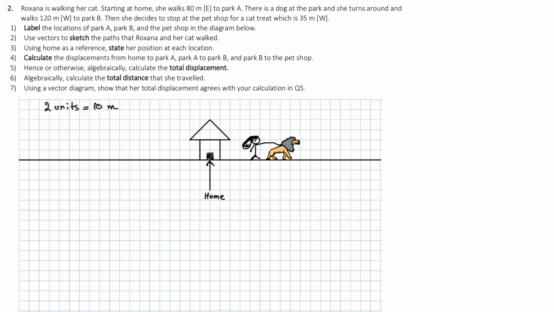All right, the next question we have is when Roxana is walking her cat. Starting from home, she walks 80 meters east to Park A. Whenever you have a question with a lot of parts, try highlighting all the important information.